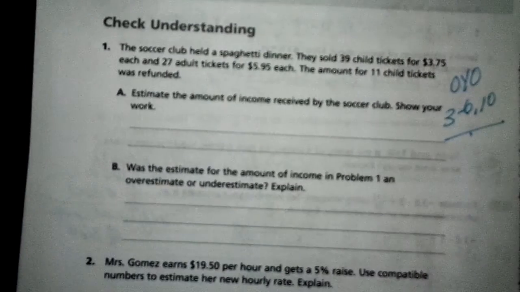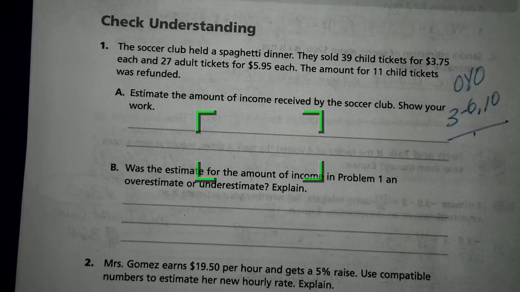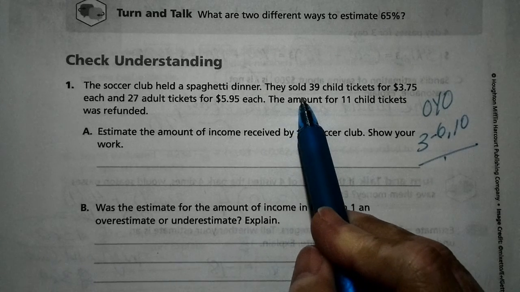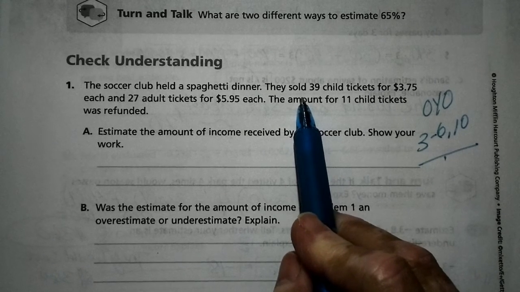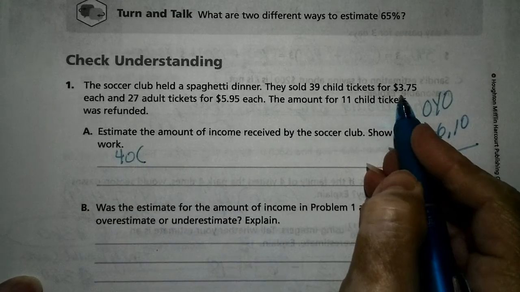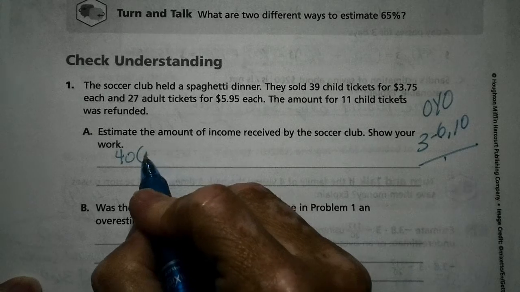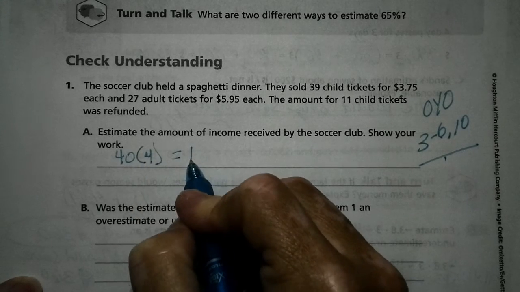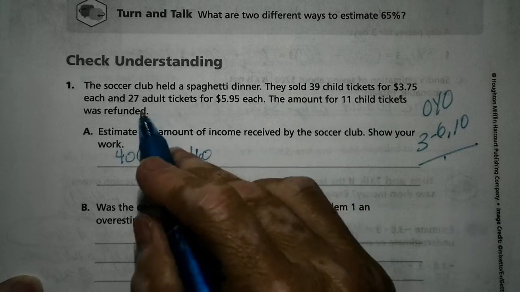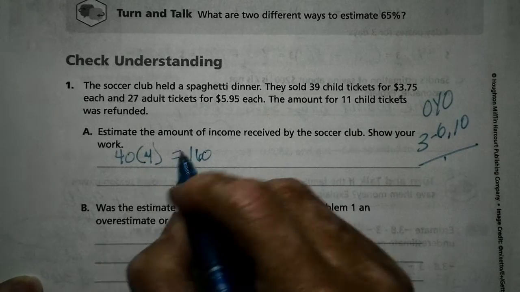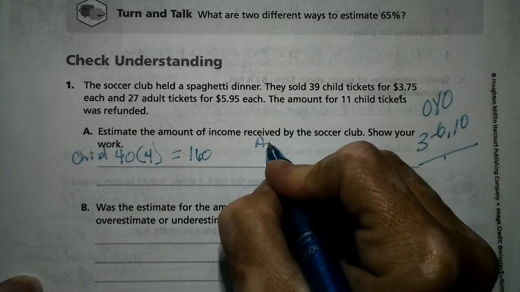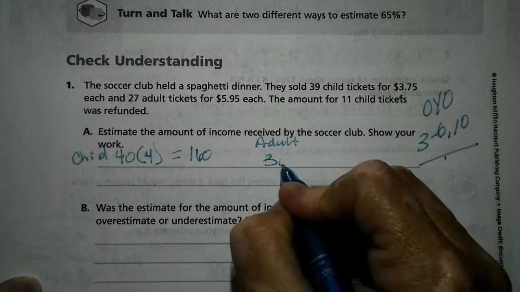Okay, so let's look at number 1. What would we round 39 to? 40, yeah. I rounded it. Yep, that's what I would have done too. Okay, so that was 100 and 160. Yep. All right, what did we round adults to? 30, and then do that times 6. Yeah. 180, and then I added those.